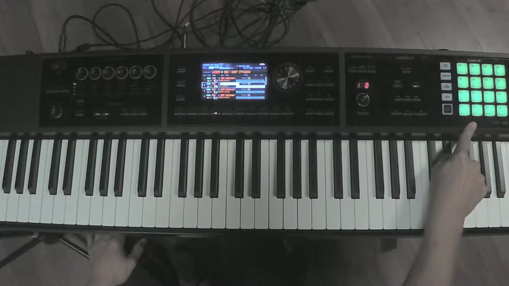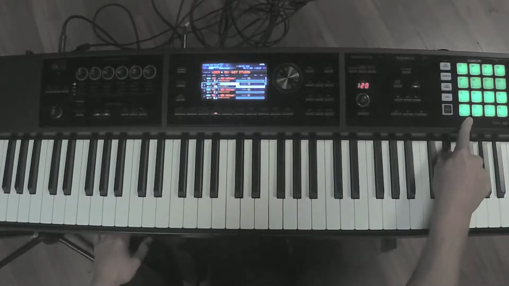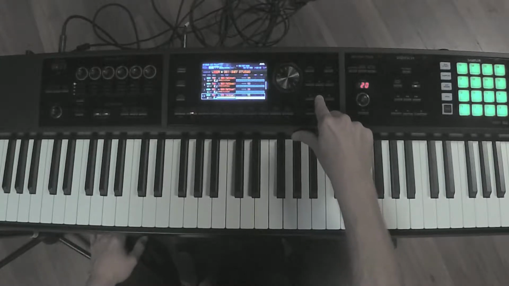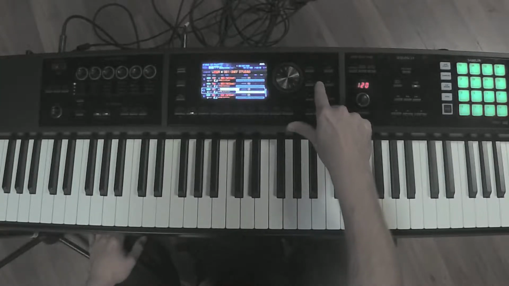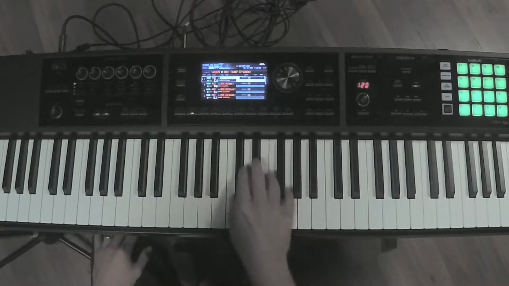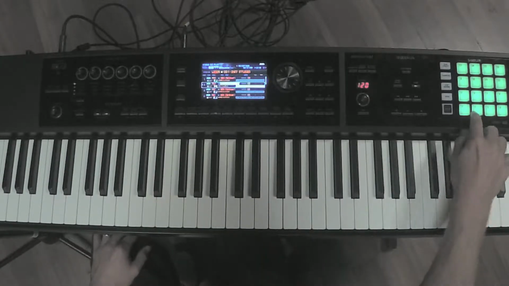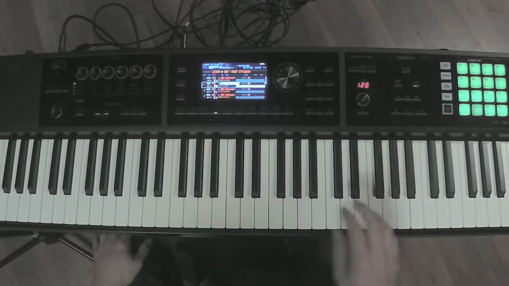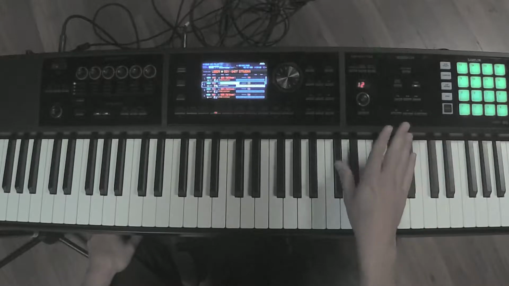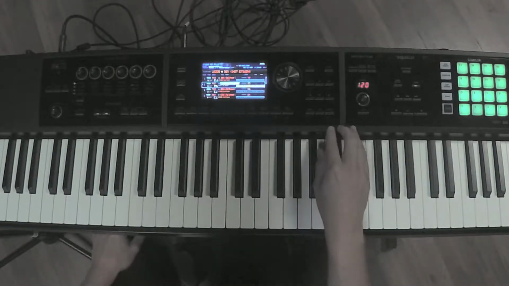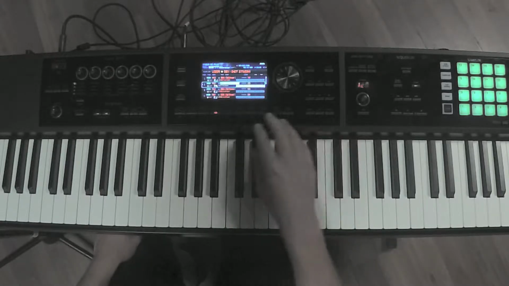Now, I've got these pads set up in such a way so that you can select one of these 16 channels just with a single press of a button. So I can press 1, it jumps right back up to 1. I press 2, it goes straight to the bass sound. So that's how I've got this set up, and it's a great way to do things, I think. So that's one way that you can use this.